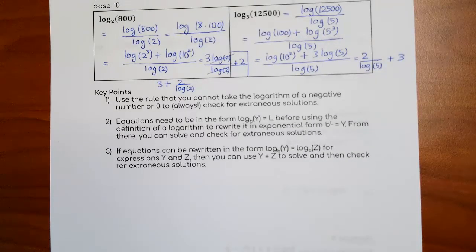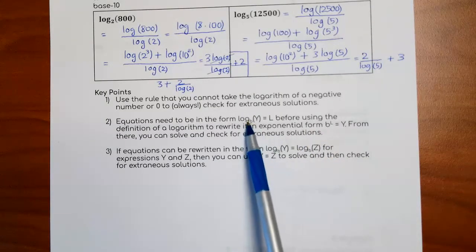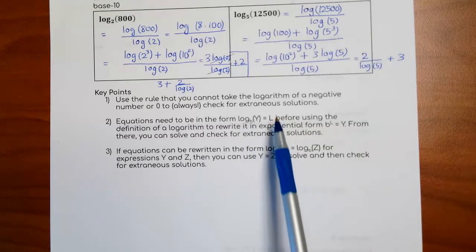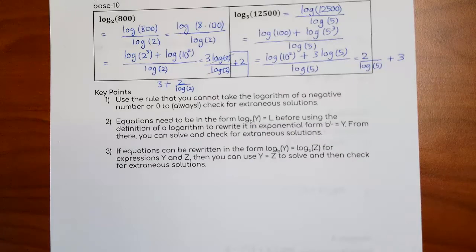Also, equations need to be in the form log base b of y equals L before using the definition of a logarithm to rewrite in exponential form. So, like I said, you take this b to the other side, then b becomes the base, L becomes the exponent, and then you have that equal to y. From there, you can solve and check for extraneous solutions.